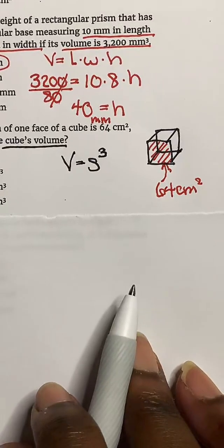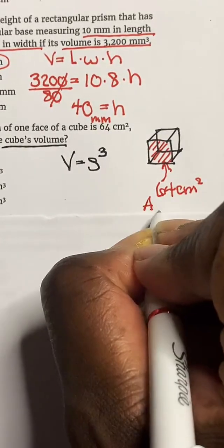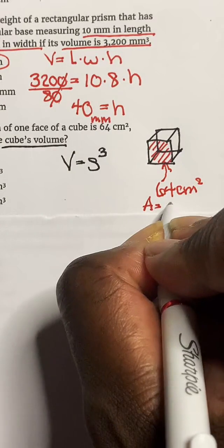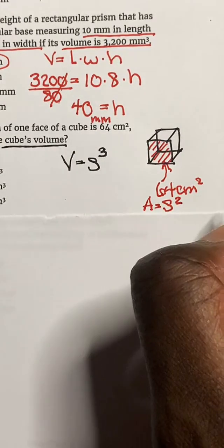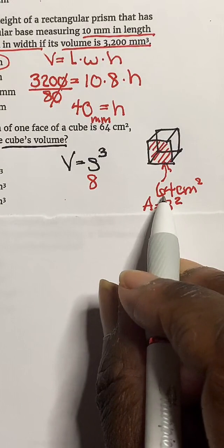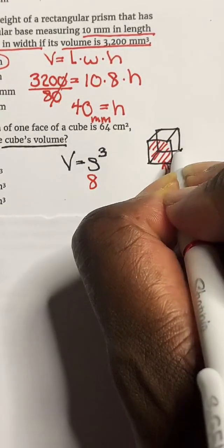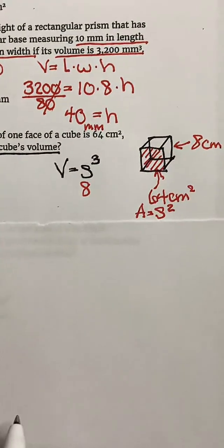That's an area, because the face is an area. The area of a square is your side squared. So if I took the square root of 64, that gives me 8, because 8 times 8 gives me 64. So the length of this side is going to be 8 centimeters.